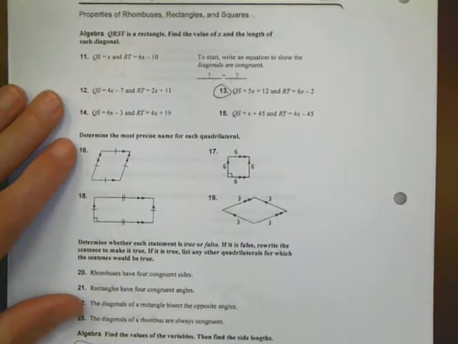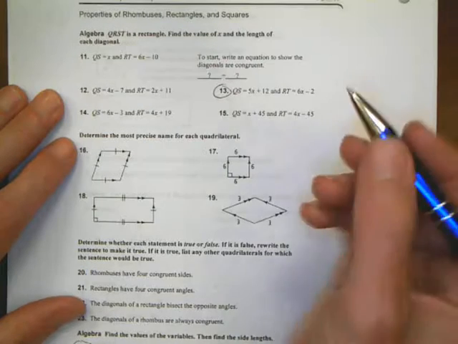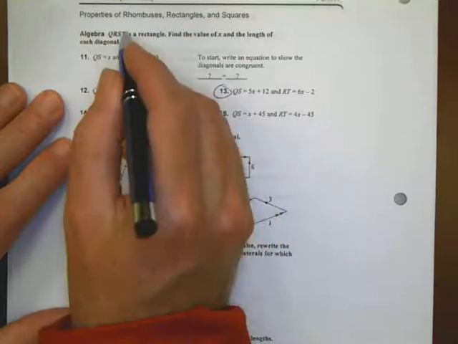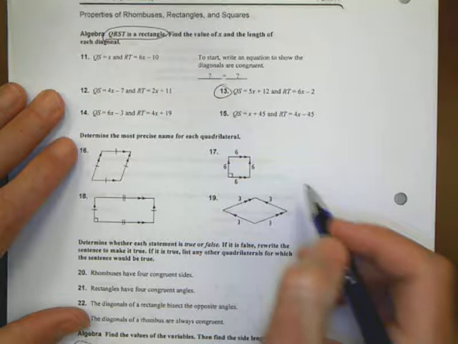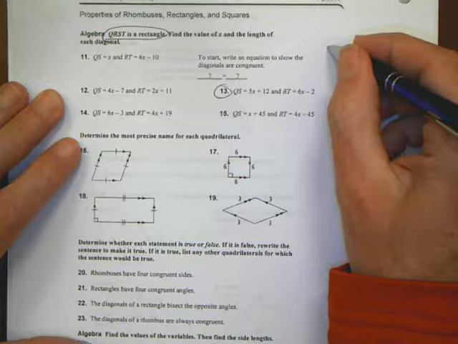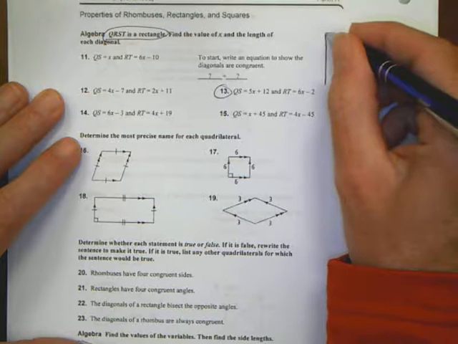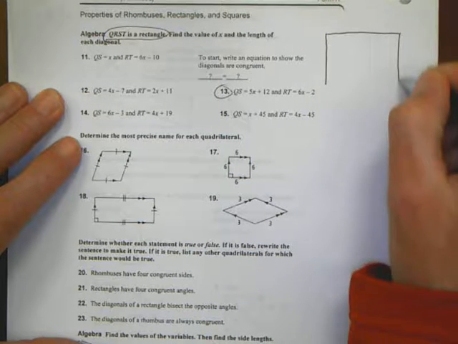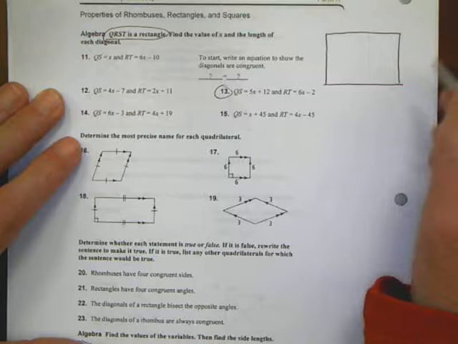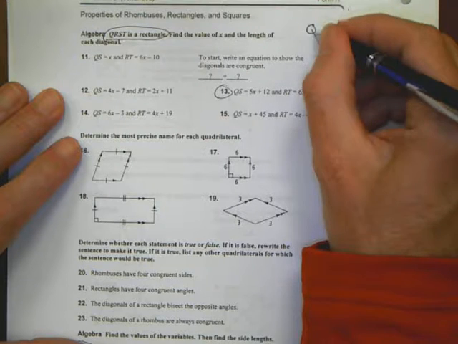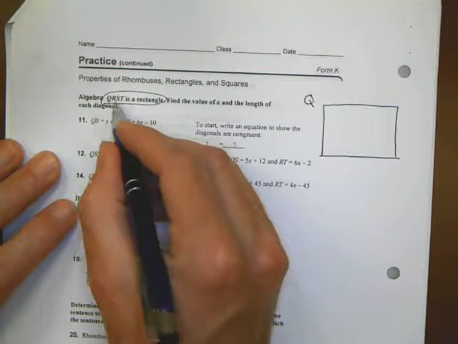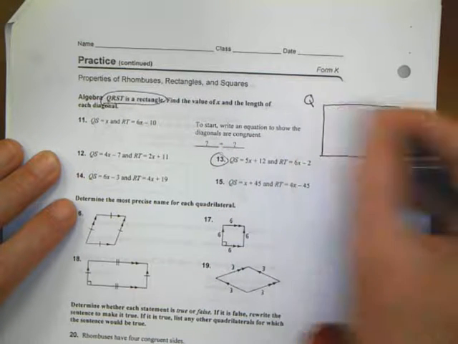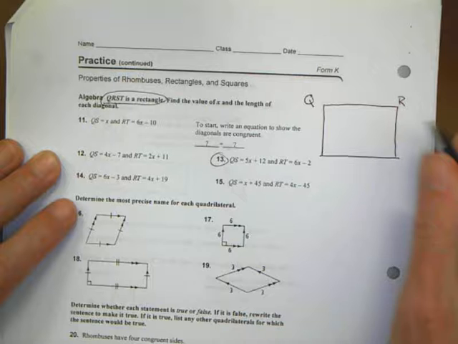So on number 13 and 24, it might be helpful for you to visually see what's happening. It says we have QRST as a rectangle. You can notice they don't give you a picture. So I'm going to go ahead and draw one real quick just so I know what I'm working with. QRST. It's really not a difficult problem, but it's nice to see what I'm working with. And I write it in order of what they give me. I apologize there. I'm going to write it out as Q and go around the clock. QRST.